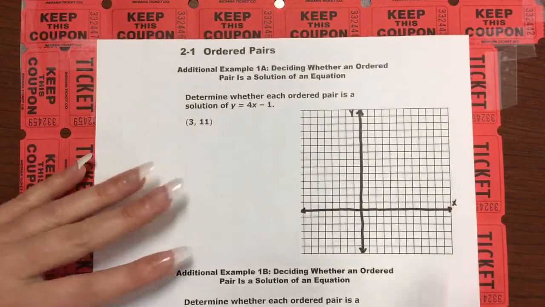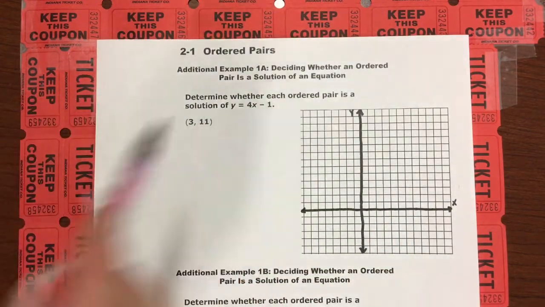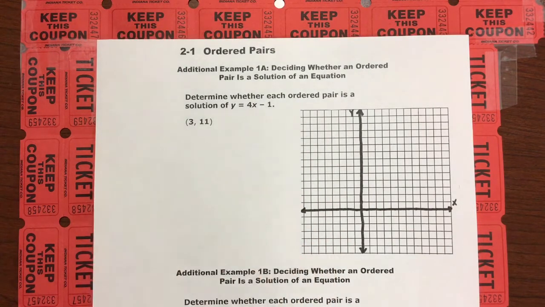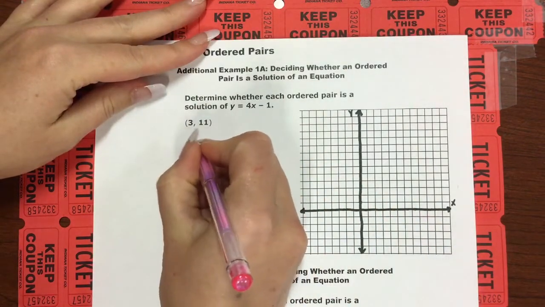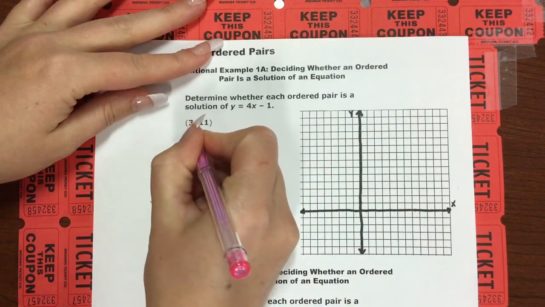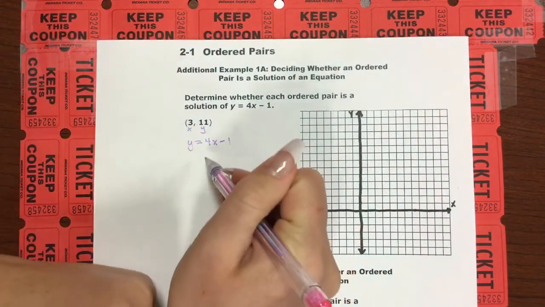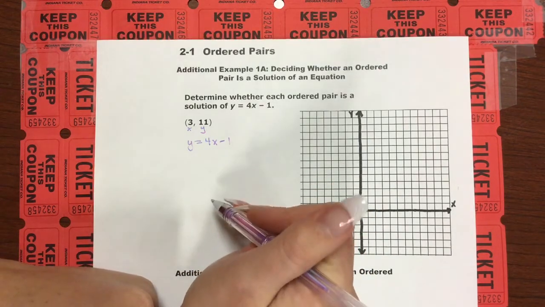So here we go. This is example 1a. We're deciding whether an ordered pair is a solution of an equation. Determine whether each ordered pair, here's our first, (3, 11), is a solution of y equals 4x minus 1. So to do that, we have our equation here, y equals 4x minus 1, and this is our x part, and this is our y part. And really all we're doing is substituting these values in and seeing if it's a true statement or a false statement. If it's a true statement, then it's a solution. If it's a false statement, then it's not.